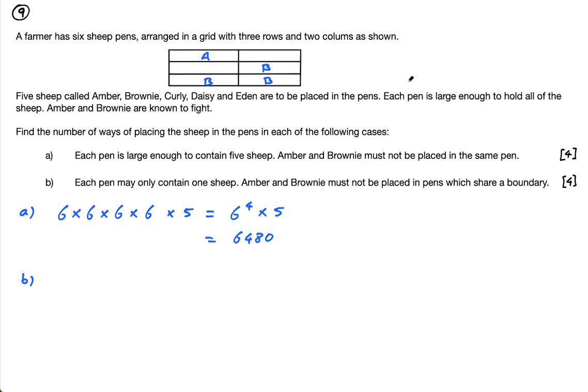So with that in mind, if in doubt, guys, there's a few fancy ways to do this I've seen on the mark scheme, but I like to use the method that makes the most sense to me. So if in doubt, you'd actually put Amber into one of these pens. Let's say Amber is in this pen. Now, where can Brownie go? Well, Brownie can go into 3 pens. So it's 3. If Amber's in the first one, Brownie can go into any of these 3 pens.